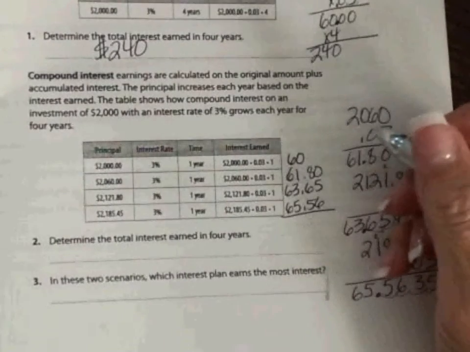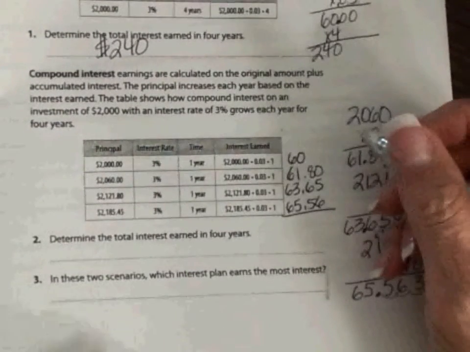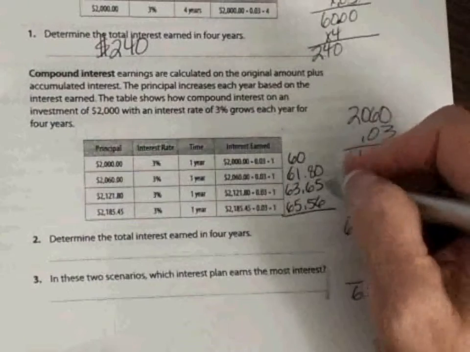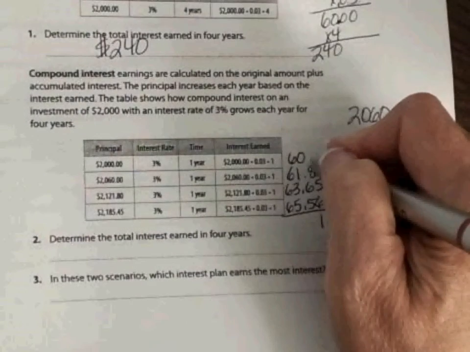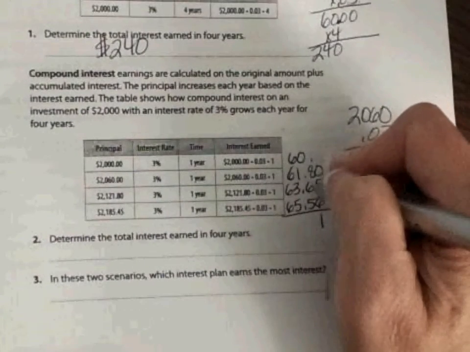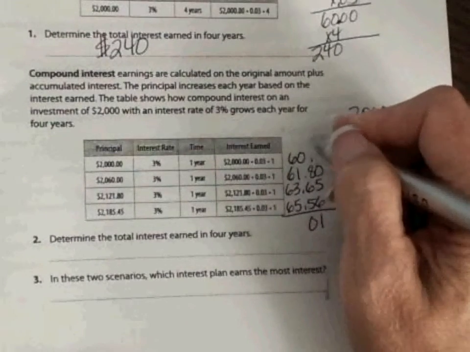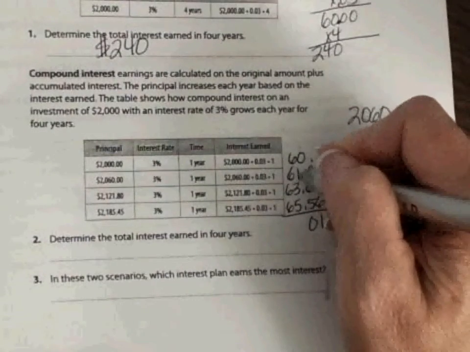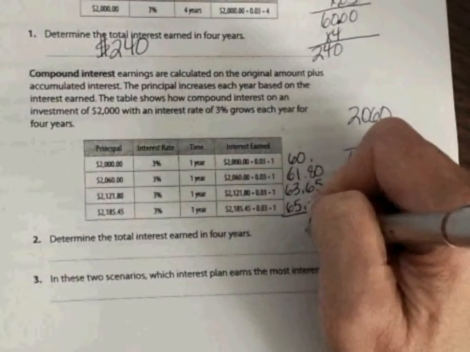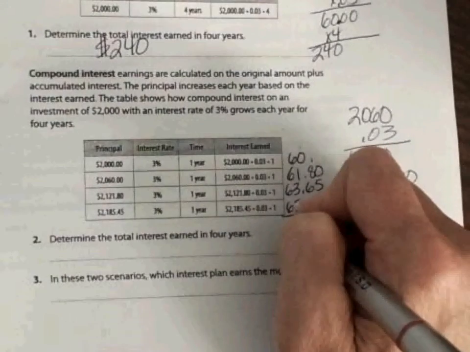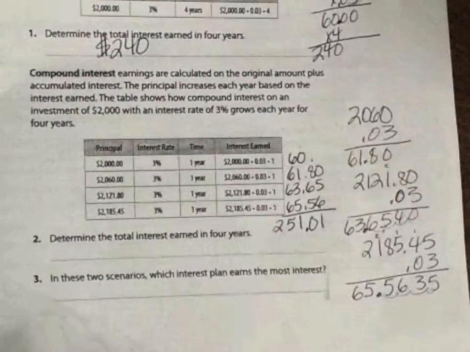Now I figured out how much interest I've earned each year, and I'm going to add them up. Line up your decimals.